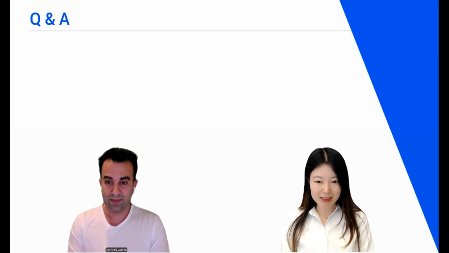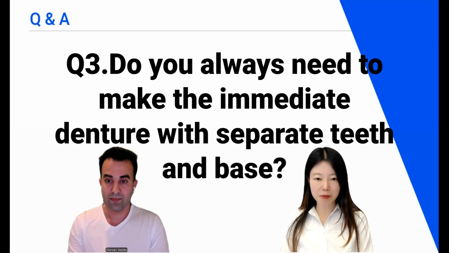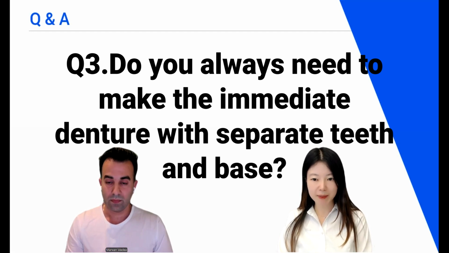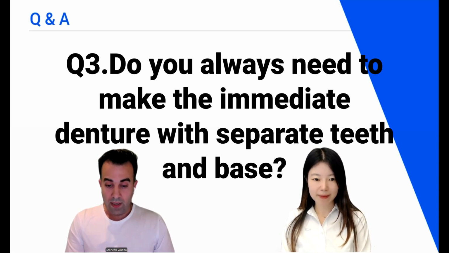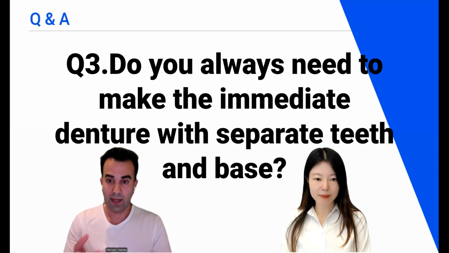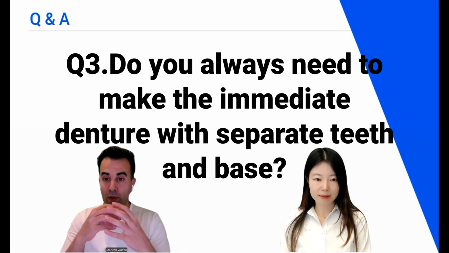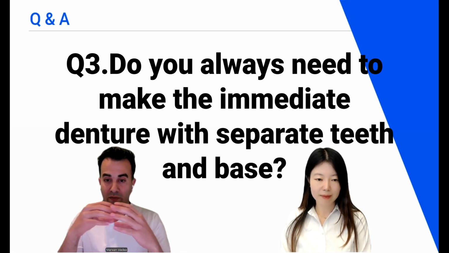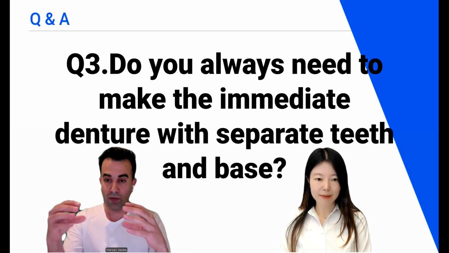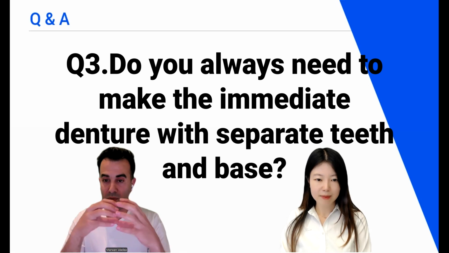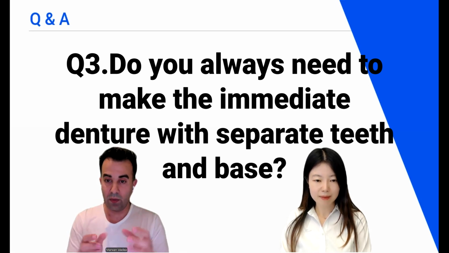Okay. So last question, question number 3. Do you always need to make the immediate denture with separate teeth and base? If we want to technically print in 2 colors, print the denture base in pink resin and print the teeth in white resin, then technically we need to make them 2 parts. And that's the reason why we didn't do the Boolean cut right away. Otherwise, we will have no space for the teeth to be inserted within the socket so we can bond them. It will be too tight to set. And that's why we made them separate.